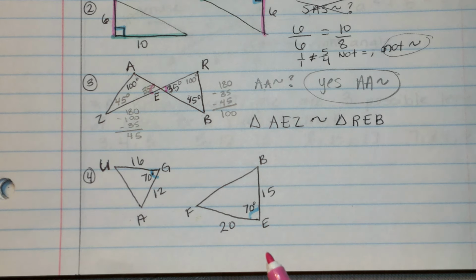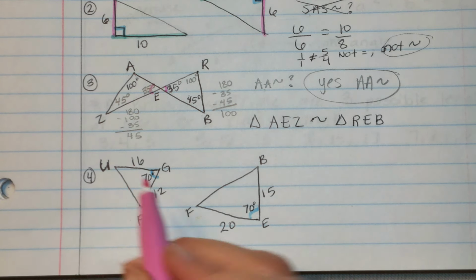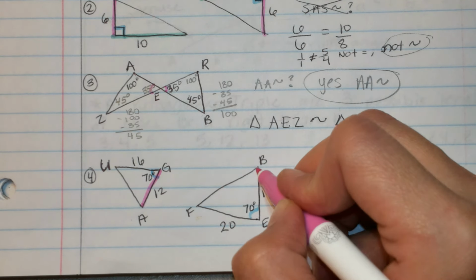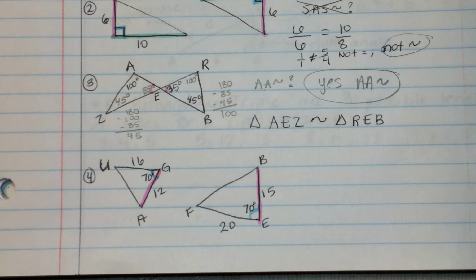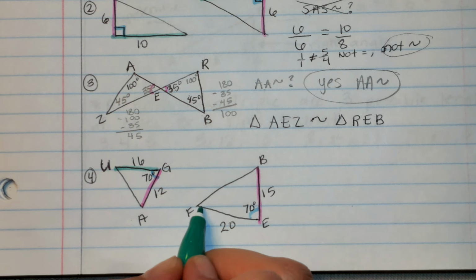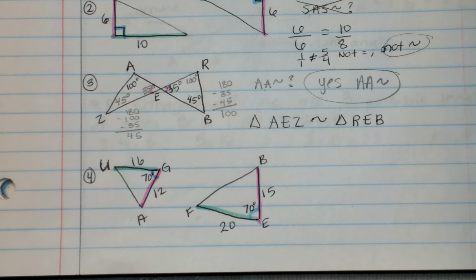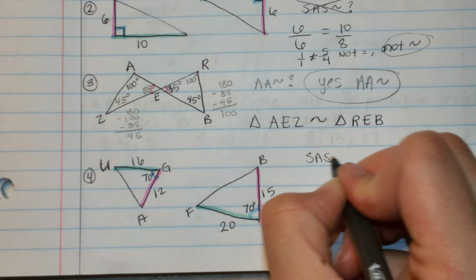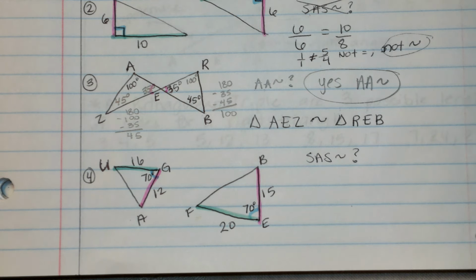So like I said kind of before, I've got a smaller and a larger side. So I'm going to do the smaller side pink, over here the smaller side pink. That's how you can tell which ones are corresponding. And then the larger side, I'm going to do in green, and the larger side here in green. So that helps me to set up my proportion so I can check it. So it's looking like it's side angle side, but I need to verify that the sides are proportional.